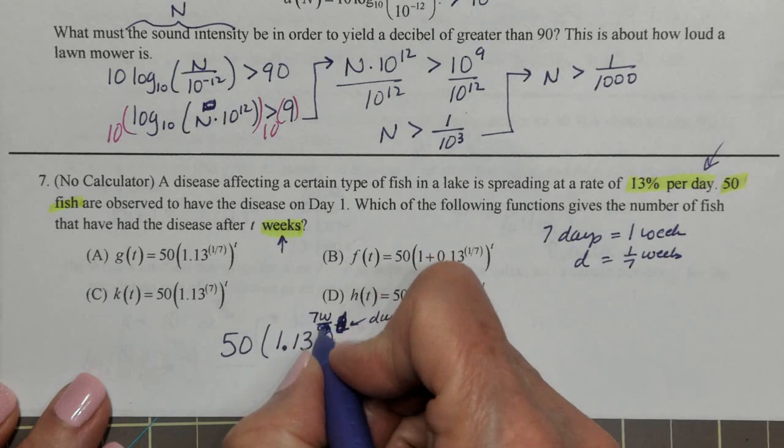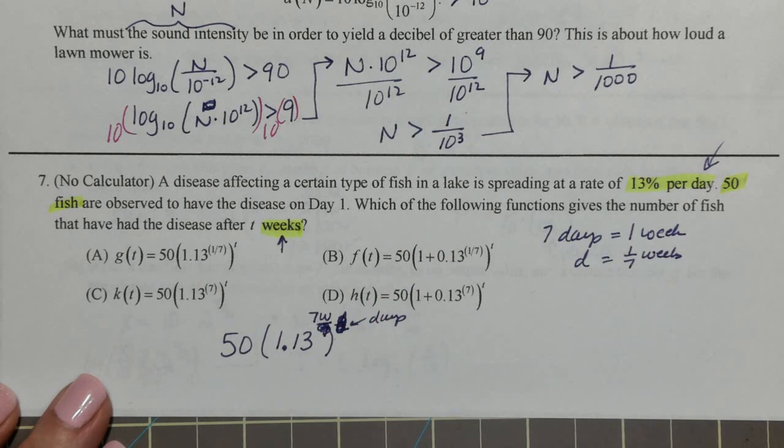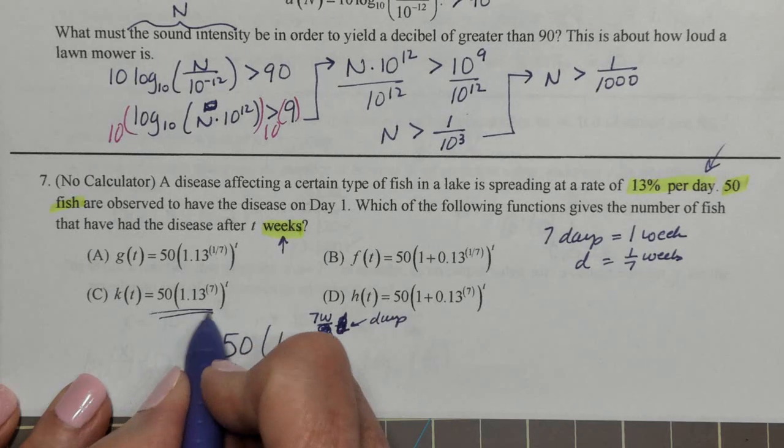If I want weeks, I needed to multiply by 7. I need this to be multiplied by 7, right? After 1 week, that was 7 days. That's what I need. I need 7 times w. It does help to finish this off with a logic check, just is this going to work kind of thing. So I need 7 times the number of weeks. So the correct answer here would be C.